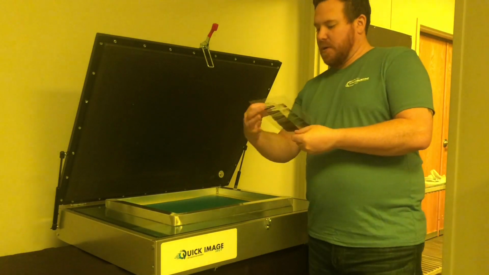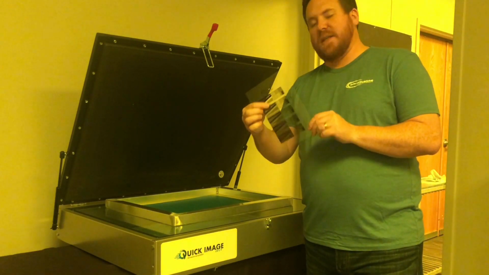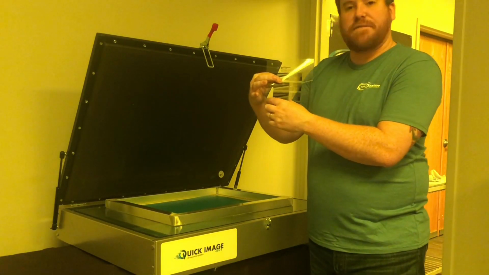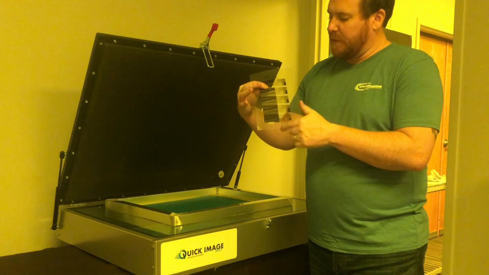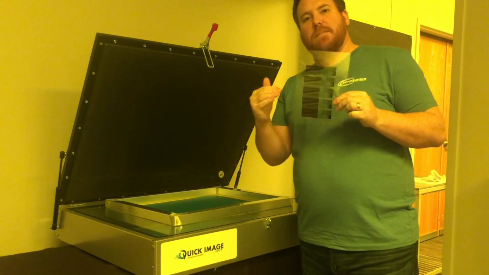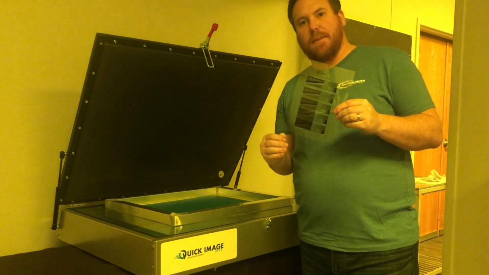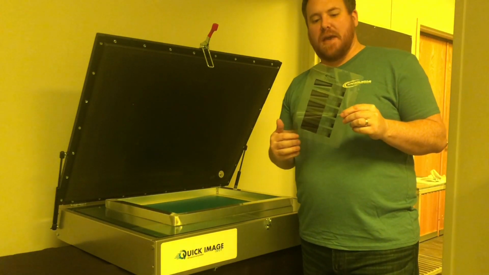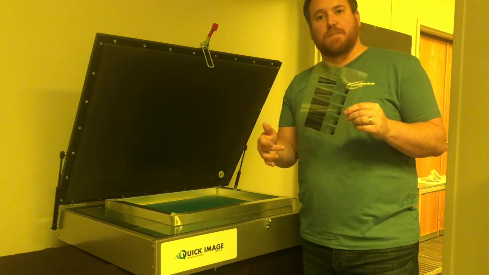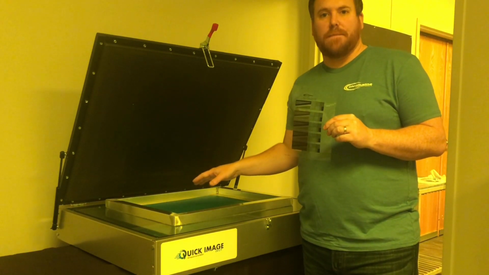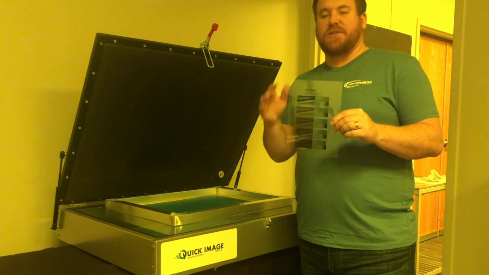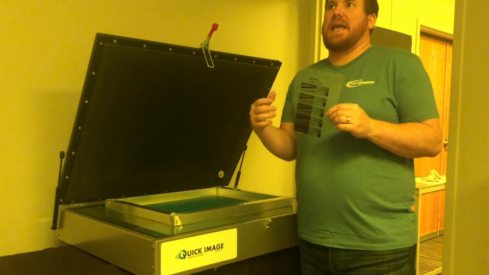So what the exposure calculator looks like, it's a piece of film and it has a filter taped to it. The filter is going to filter out a given amount of UV light for each one of these steps. So essentially what we have at the end is a screen with 5 different exposure times all on the same screen. Now I like to do it double, you take an educated guess.